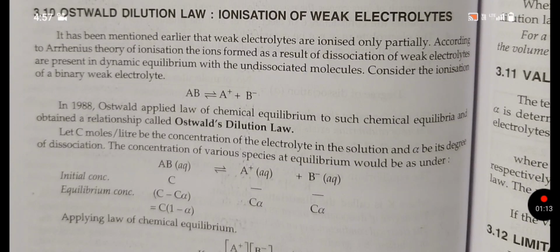Ostwald dilution law, ionization of weak electrolytes. It has been mentioned earlier that weak electrolytes are ionized only partially. According to Arrhenius' theory of ionization, the ions formed as a result of dissociation of weak electrolytes are present in dynamic equilibrium with undissociated molecules. Consider the ionization of a binary weak electrolyte. AB ⇌ A+ + B-.